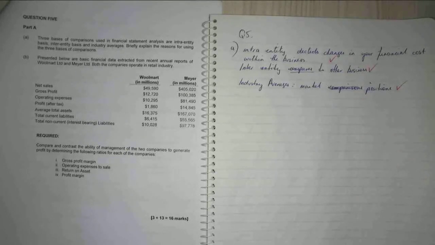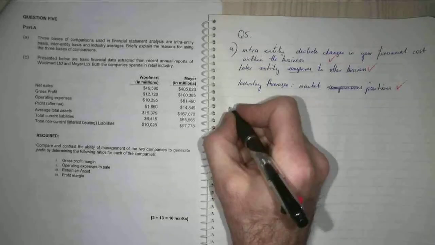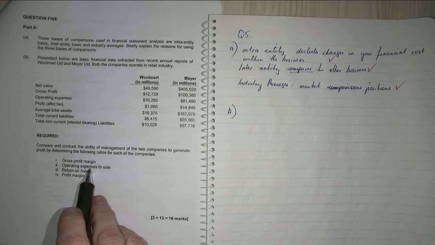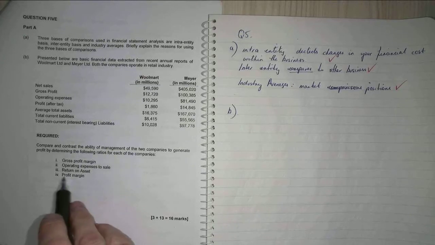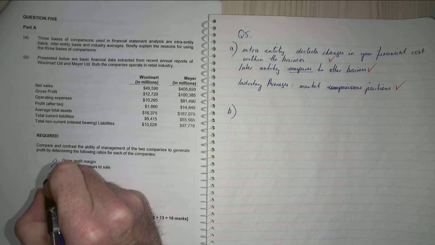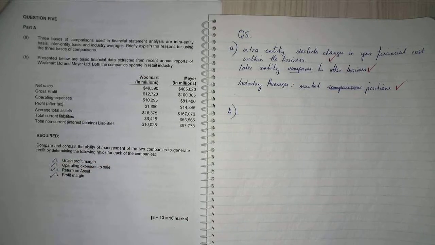Then we're looking at B. And what you've got to do is do some calculations. Gross profit margin, operating expenses to sales, return on assets and profit margin. So there's profitability, profitability, profitability, profitability. All profitability we're talking about.